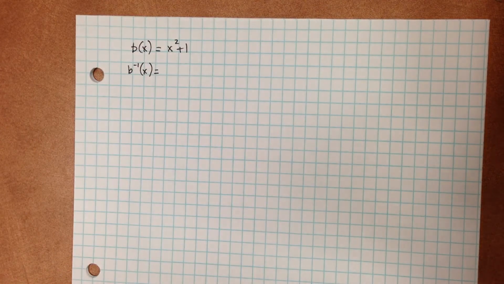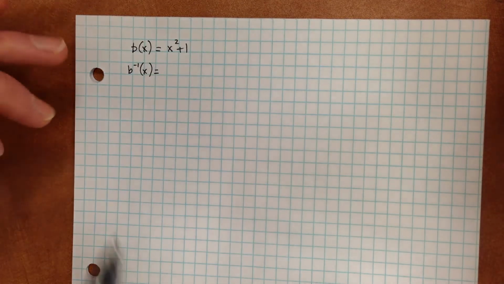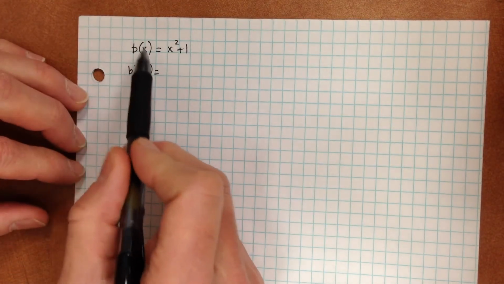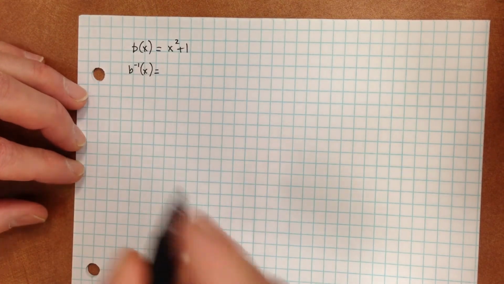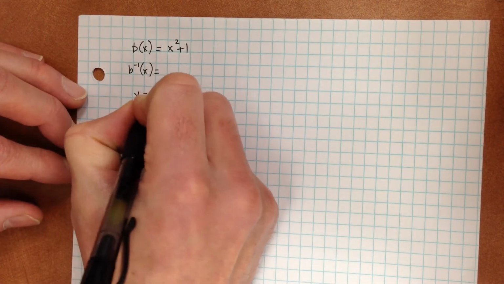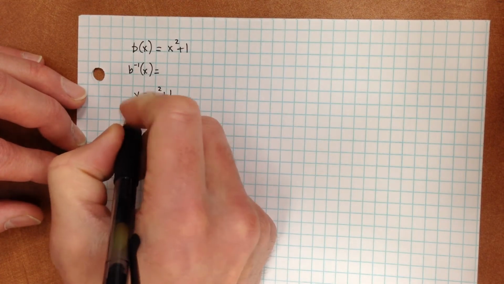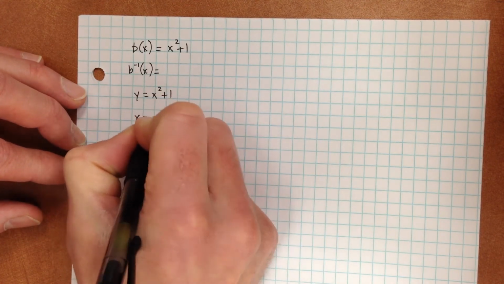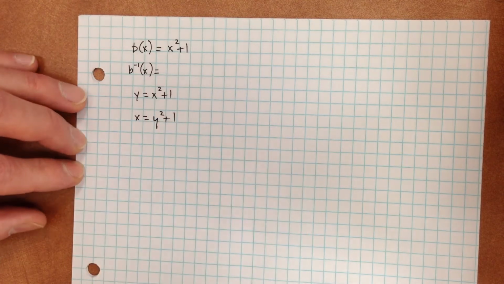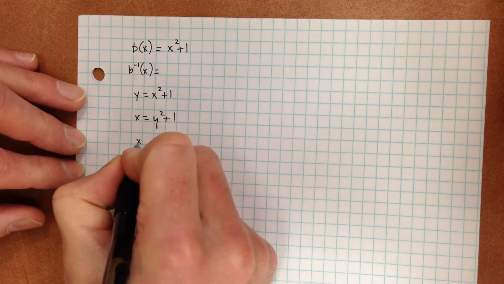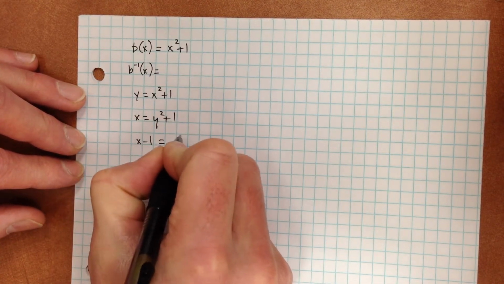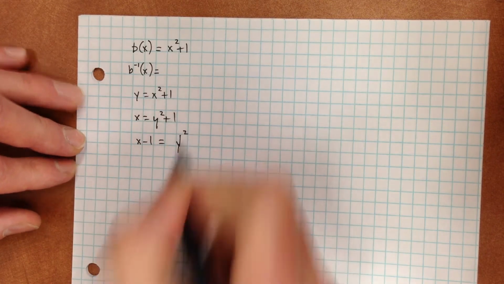Okay, if you want to find that, first thing that we need to do is swap our x and our y values. So remember that the output is similar to my y value. So I would have y equals x squared plus 1. We're going to swap the x and the y. So I will get x equals y squared plus 1. Subtract 1, x minus 1 equals y squared.